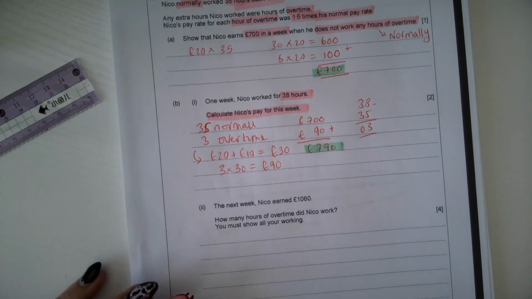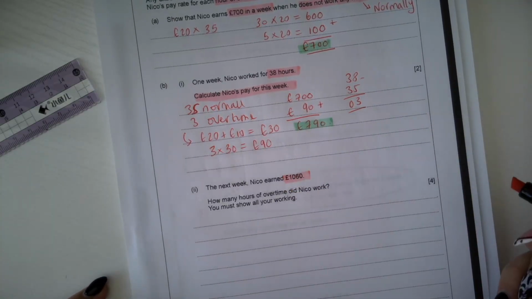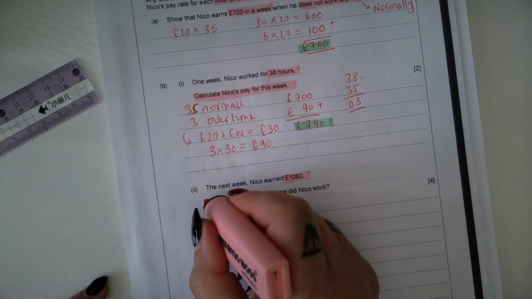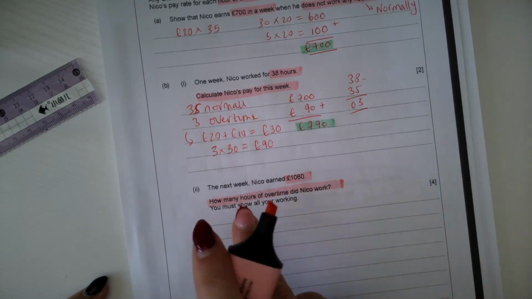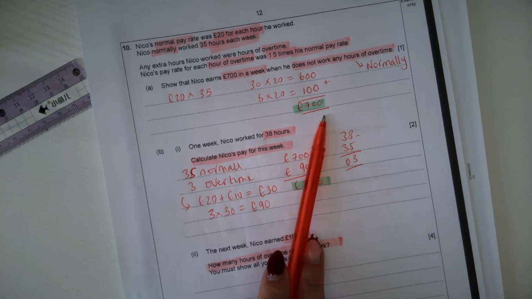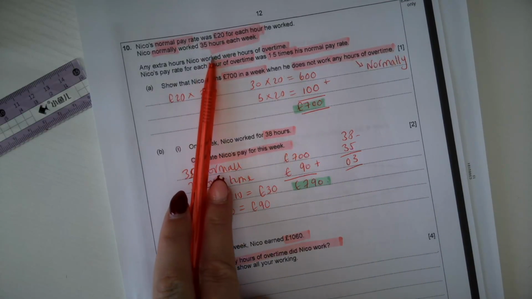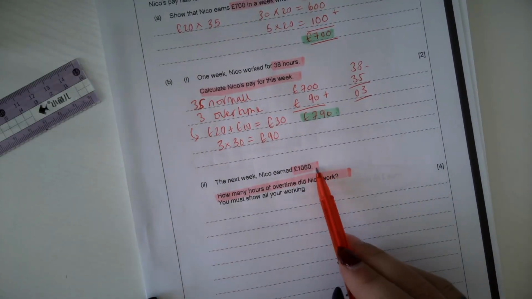Okay, the next part. The next week, Nico earned £1,060. How many hours of overtime did Nico work? And we've got to show all our working. Okay, so we know from part A that in a normal week, he earns £700 for 35 hours. So let's get rid of that from here.